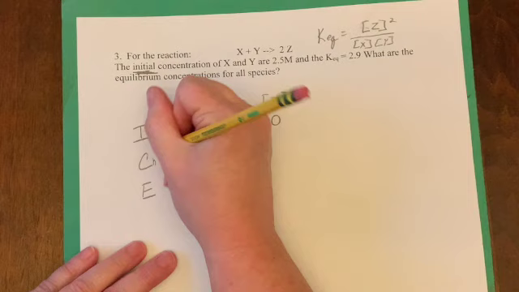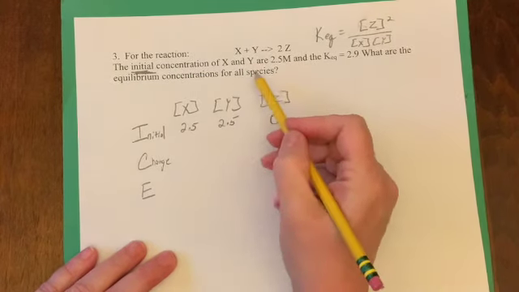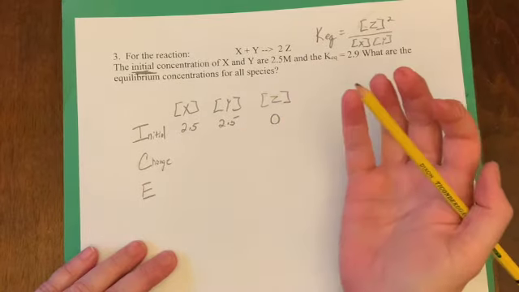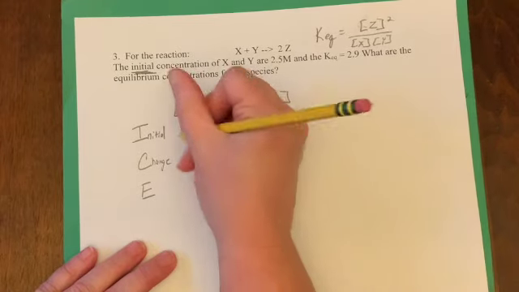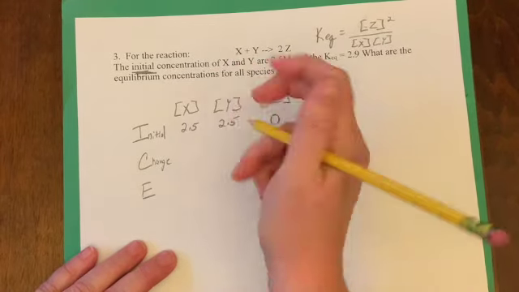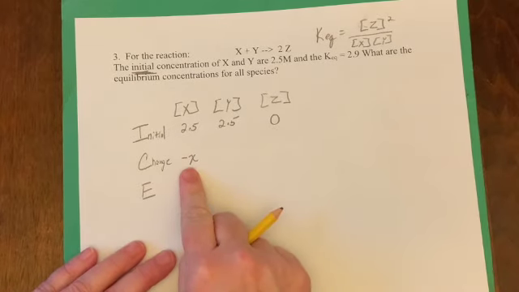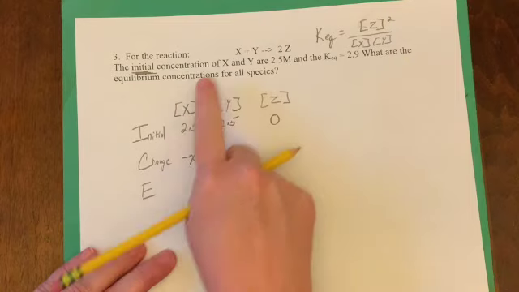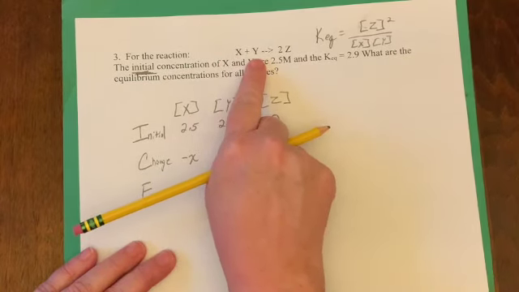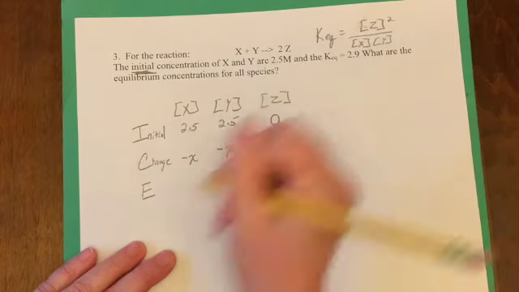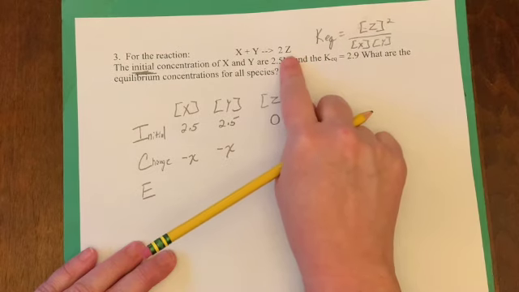The C in my ICE chart stands for change. All right, well, these reactants are going to start to react, and you're going to lose a certain amount of reactant in order to form your product. We don't know how much, so we're going to call that x. And sorry that that's an X too, but it's a little x like algebra x here. So this is going to be minus x. Whatever this reactant loses, because the coefficients are the same, this reactant's going to lose the exact same amount. Again, because the coefficients are the same.